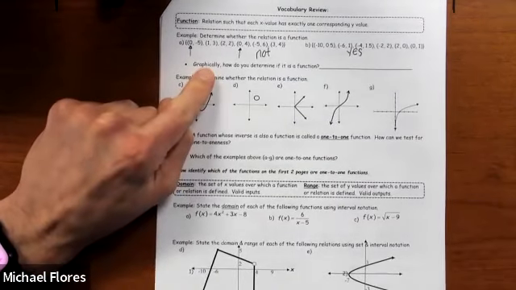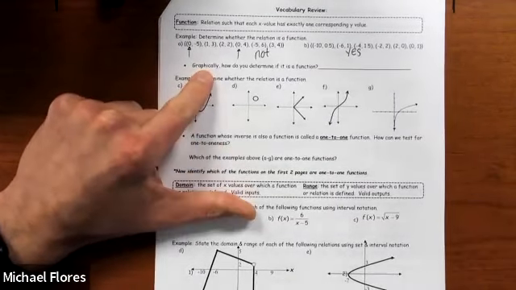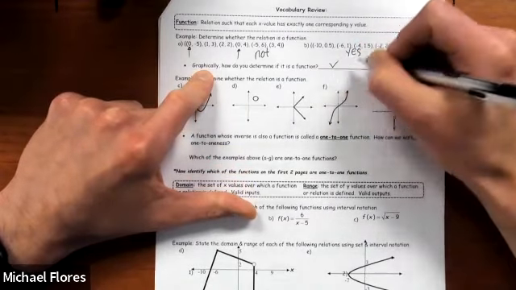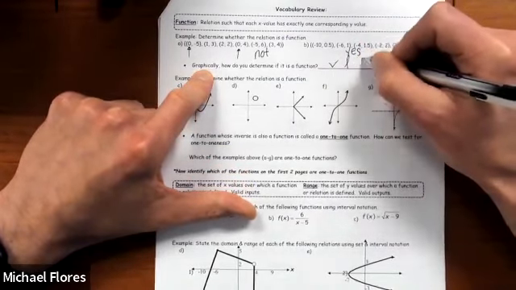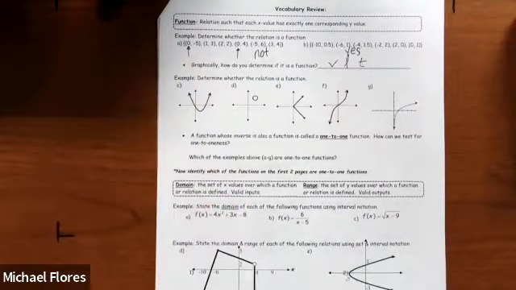But graphically, how do you determine if it's a function? We've already done this. Vertical line test.